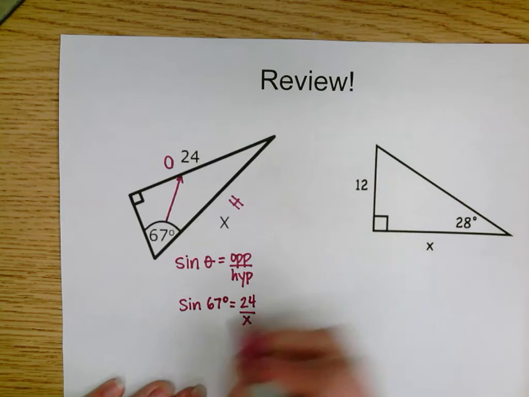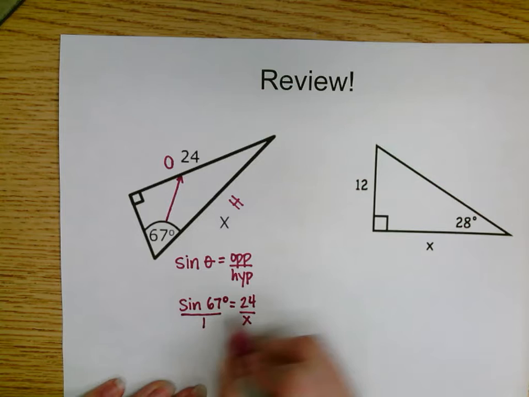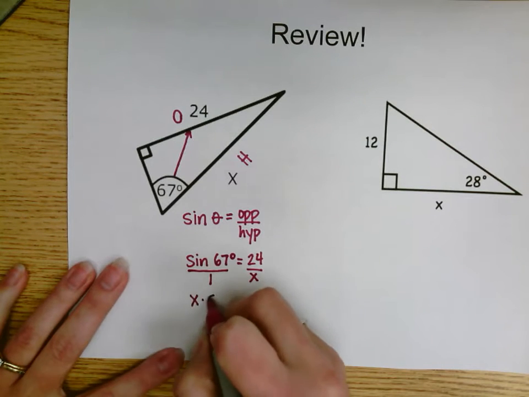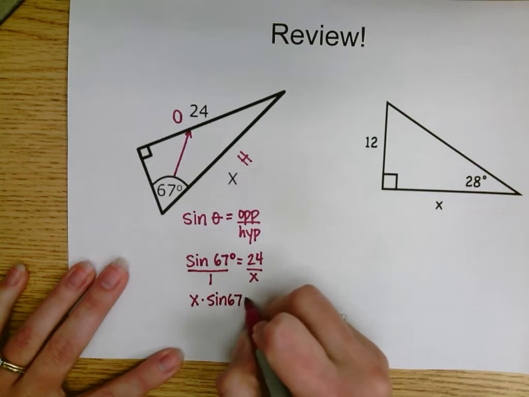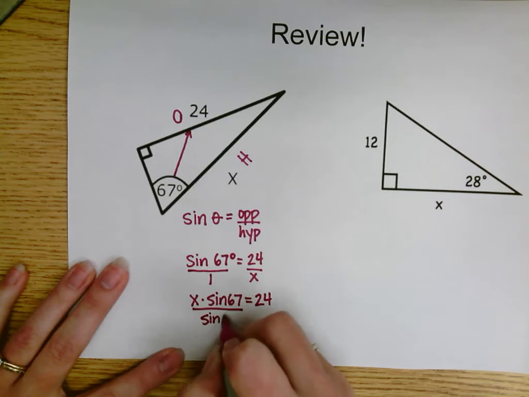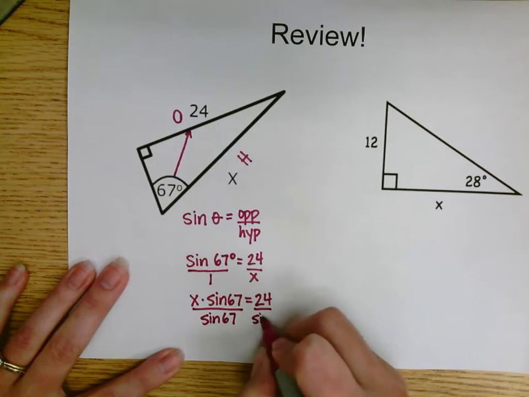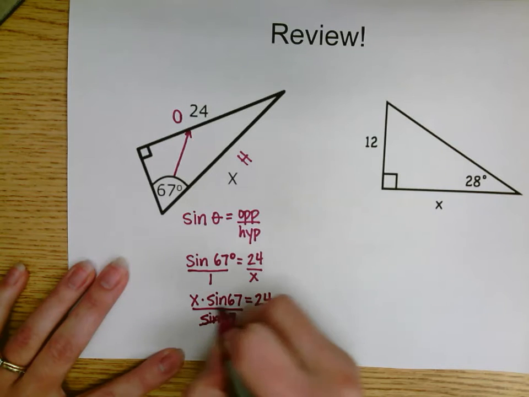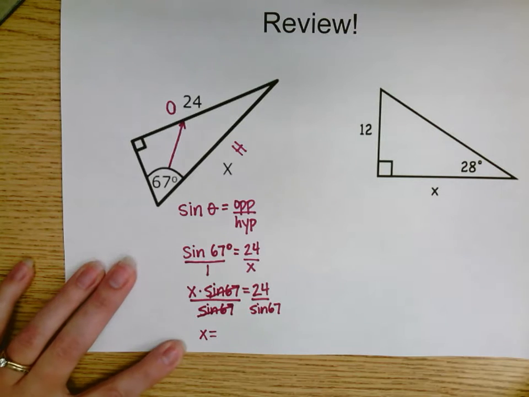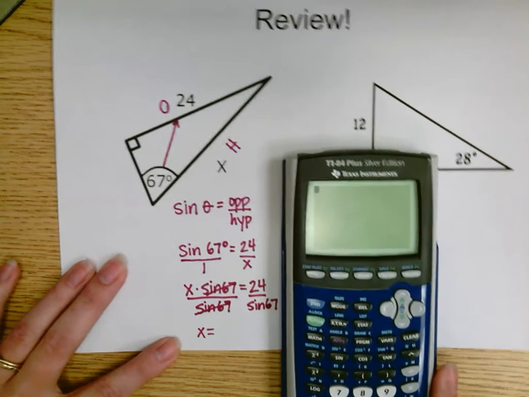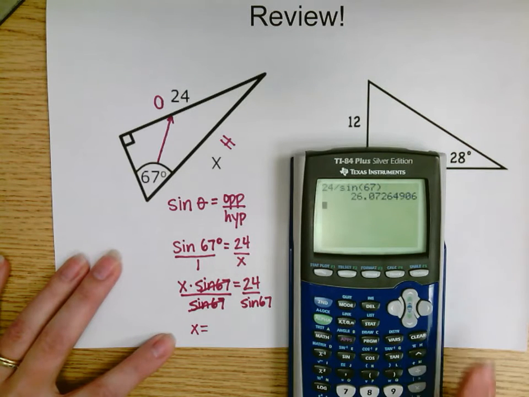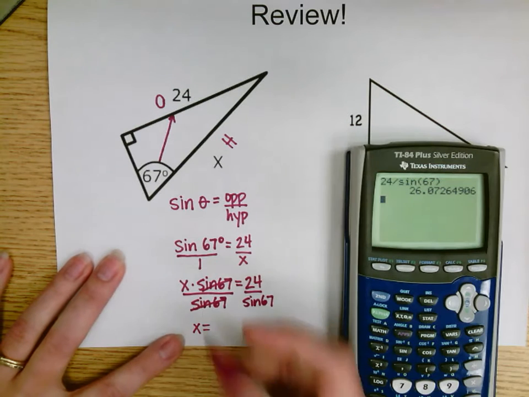Now what I like to do is I like to put this over 1 and I like to cross multiply and then solve for x. So if I multiply this way, I get x times sine of 67 degrees equals 1 times 24 is 24, and then I'm going to divide by sine 67. I like to wait to put sine 67 into my calculator at the very end because of all the decimal places in the rounding. So now that I'm in degree mode, I'm going to type in 24 divided by sine of 67, and I get 26.07.